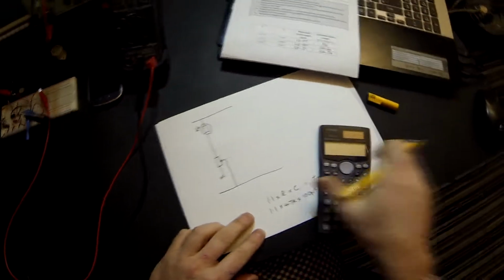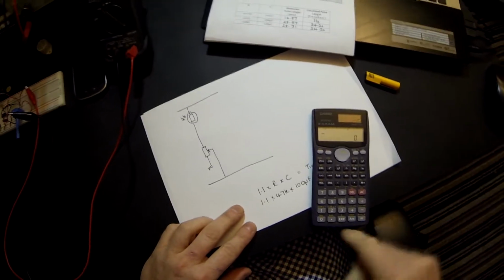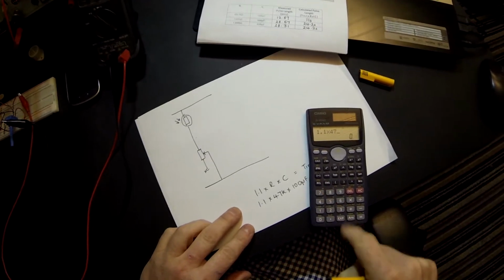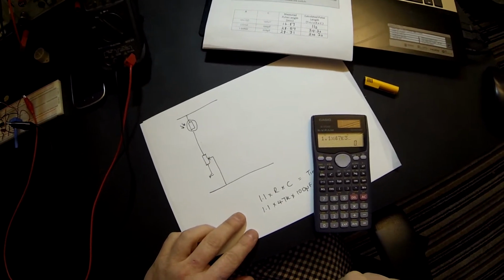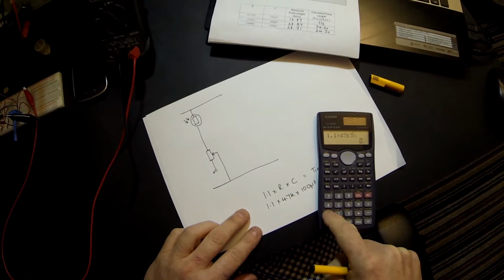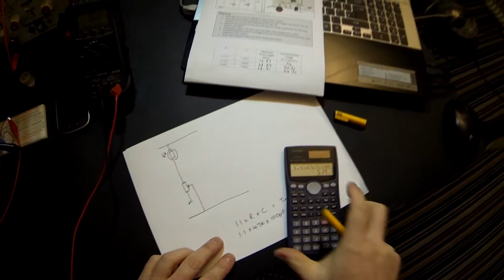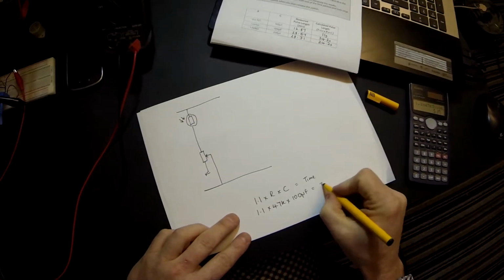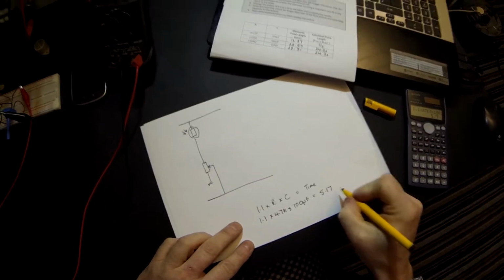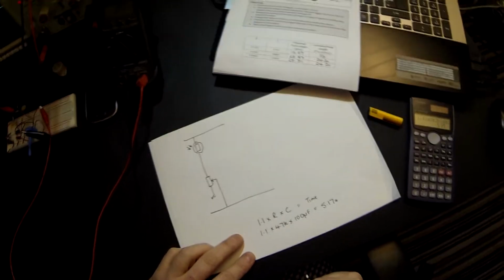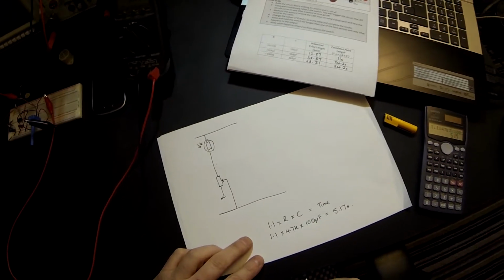What value does that give us? 1.1 times 47 exponent 3 times 100 exponent minus 6 gives us a 5.17 second time. Now I think that will be fine. That's only 0.17 of a way.